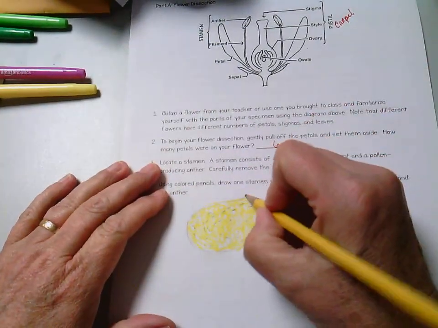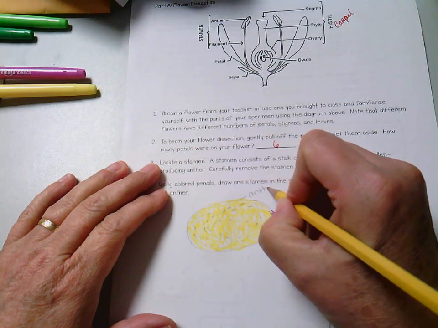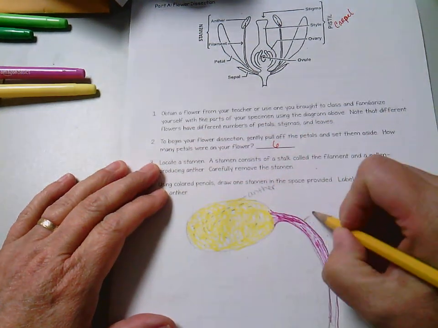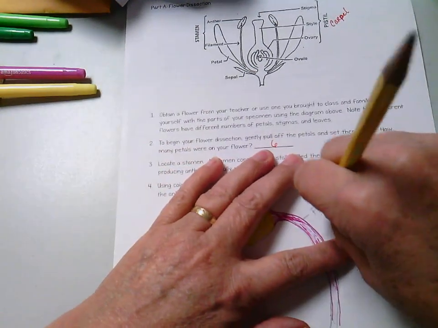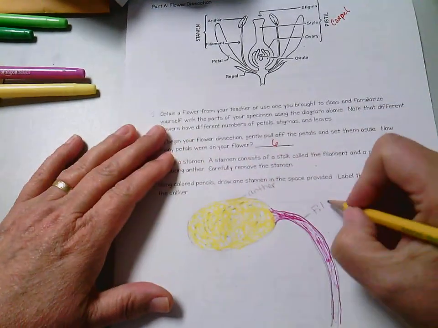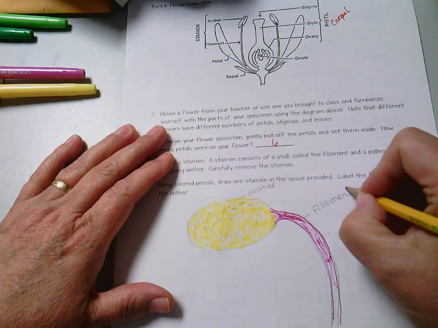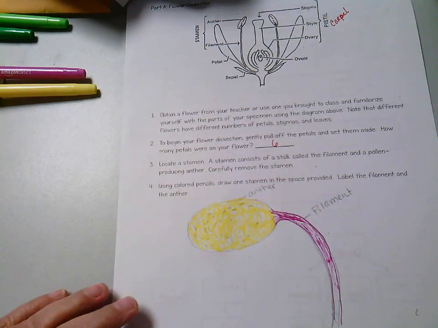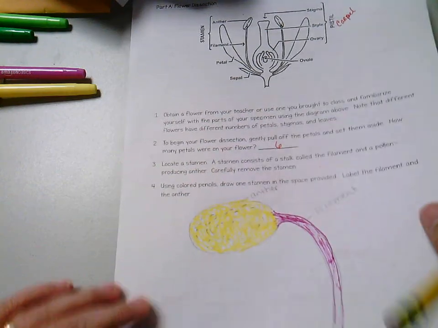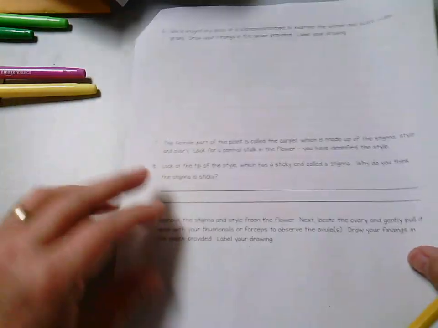So then this would be the anther, and this would be the filament. Okay? All right. Moving to the next section.